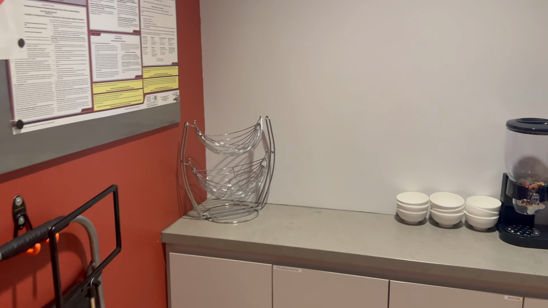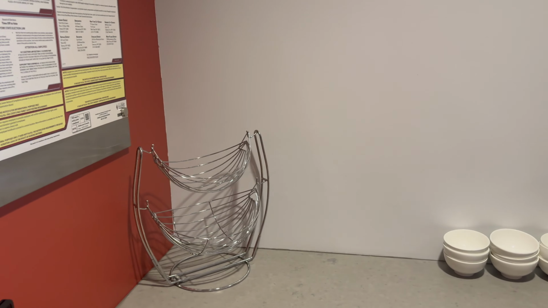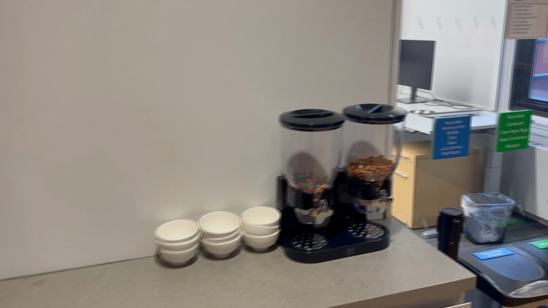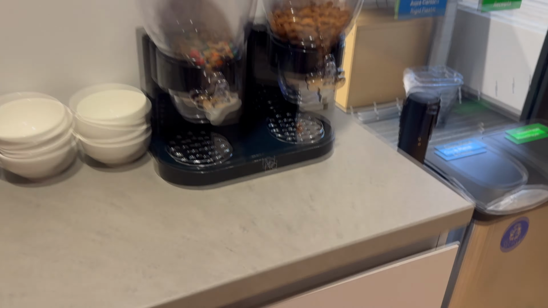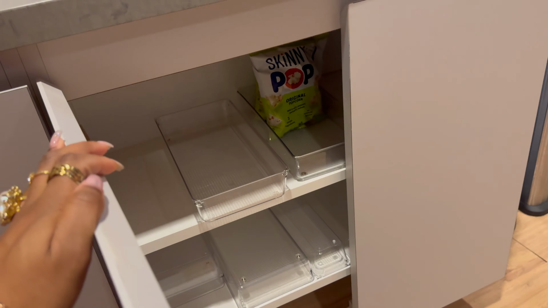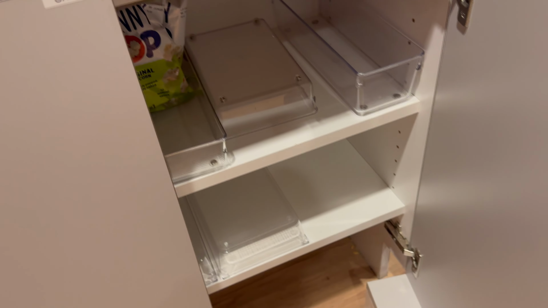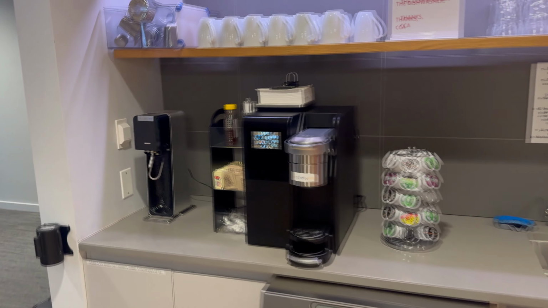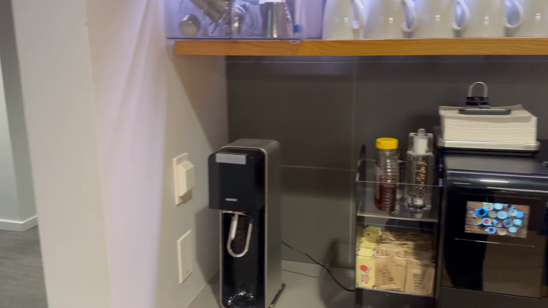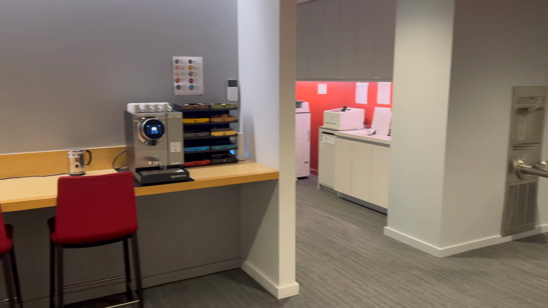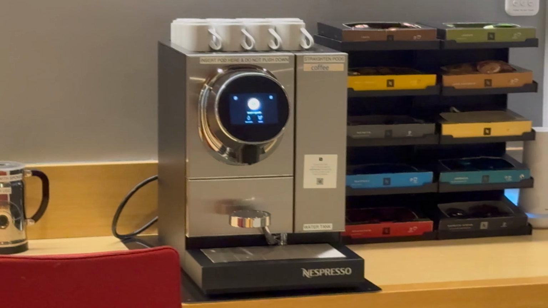Also fruit over here, which is an empty bowl because it's the holiday season, so no one's around. And then also snacks, which, the snack cabinet, she's looking rather dry. And you can also make coffee, soda water, and then there's also an espresso machine over here.